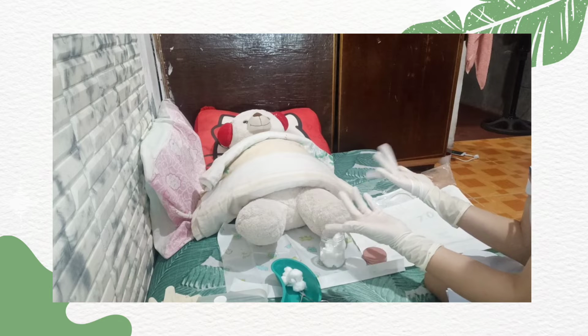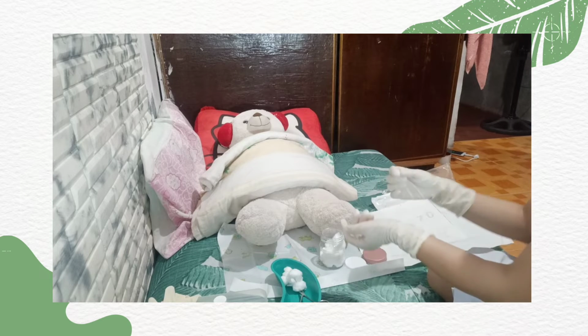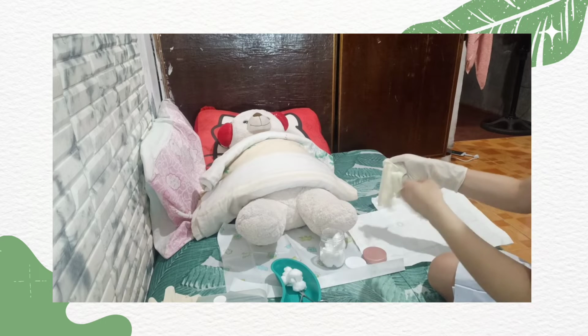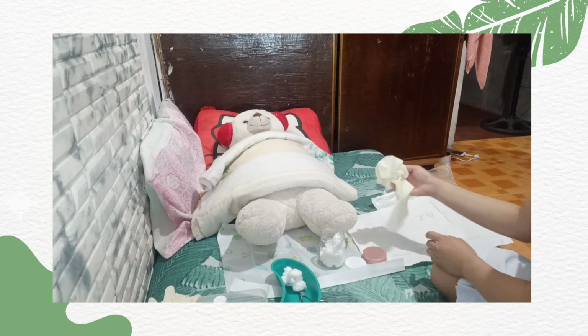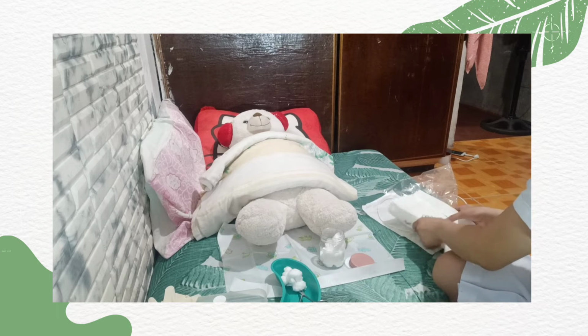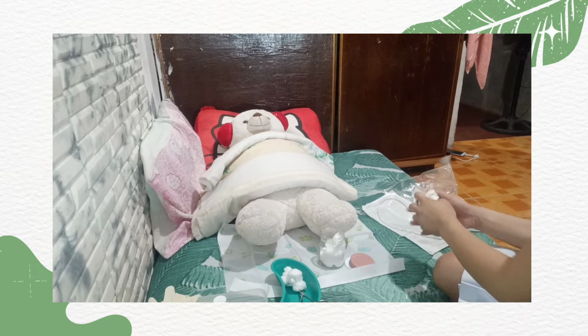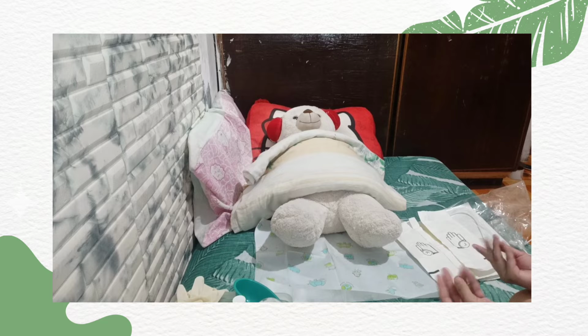Next, we need to remove our sterile gloves because they are now contaminated, and then we need to discard them. Next, we need to wear new sterile gloves.